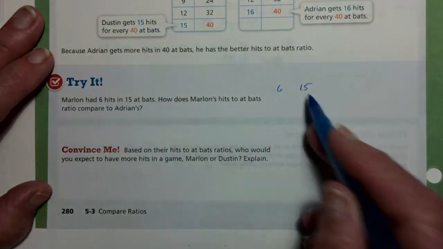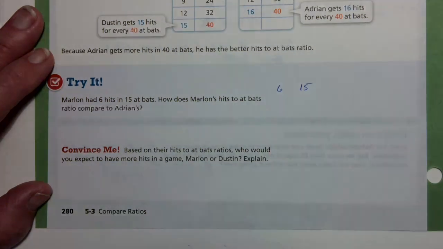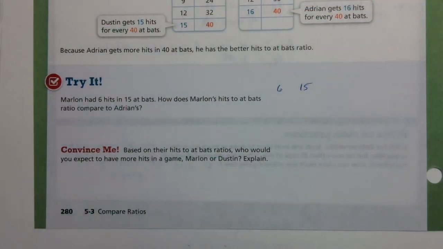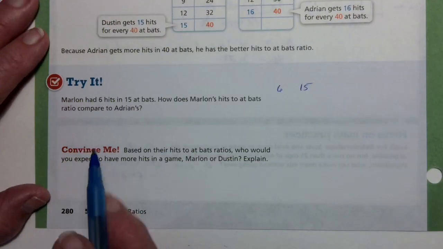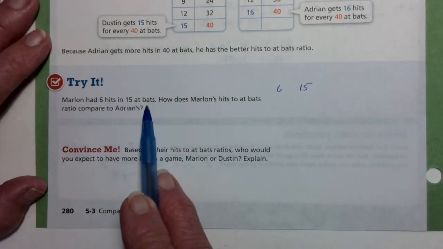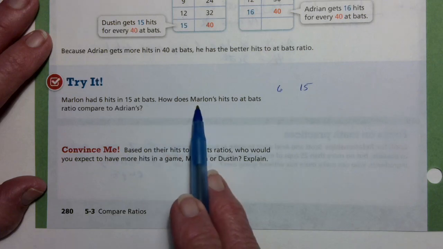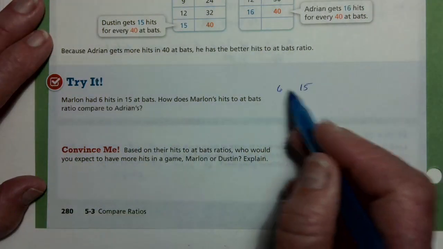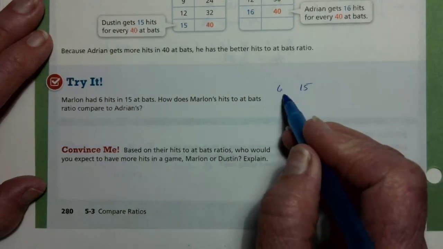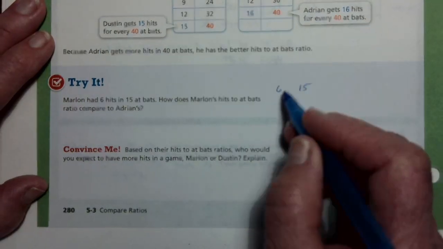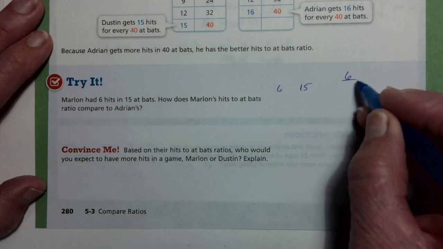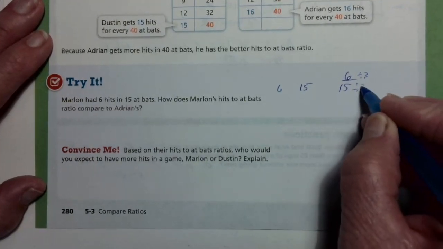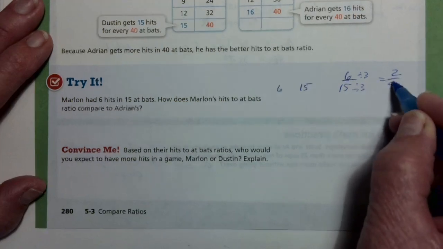And we're trying to get to, hold on just a second. Okay, let me read this again. Marion had 6 hits and 15 at-bats. How does Marion's hits to at-bats compare to Adrian's? So I want to go backwards and get this down to its lowest form. If I take 6 and divide it by 3, I can't work with that like that. I have to have it like this. 6 to 15, I divide by 3, I get 2 to 5.